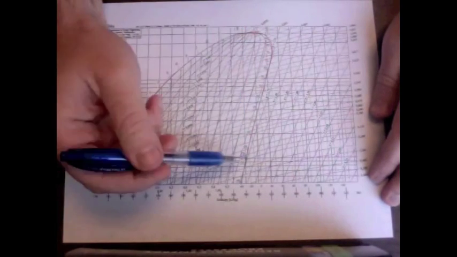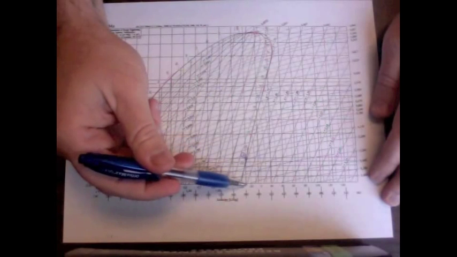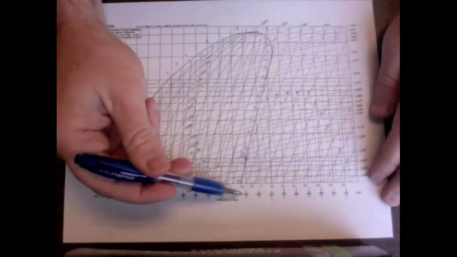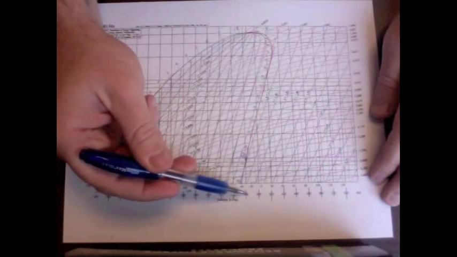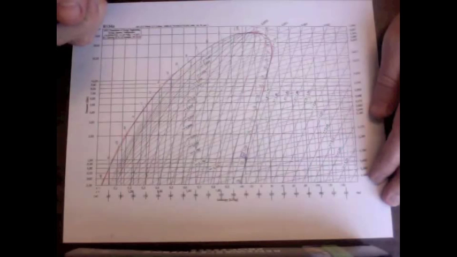One is we can get the enthalpy. So go straight down. Here you see that enthalpy is 380. Here's 400, so it's 382, plus or minus a couple.